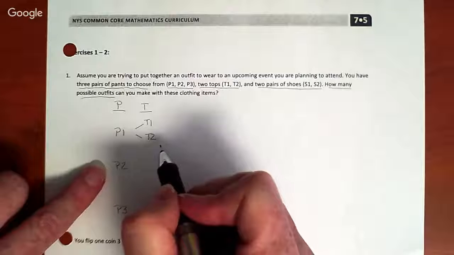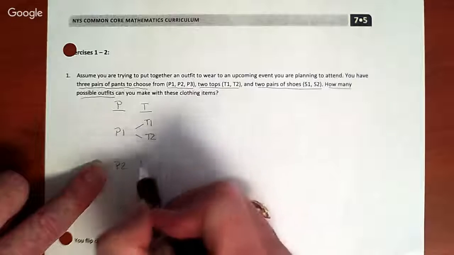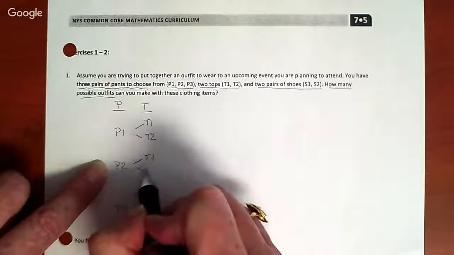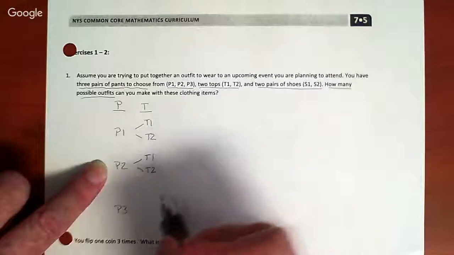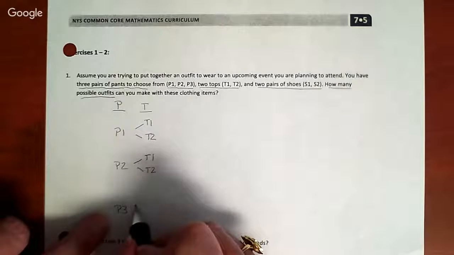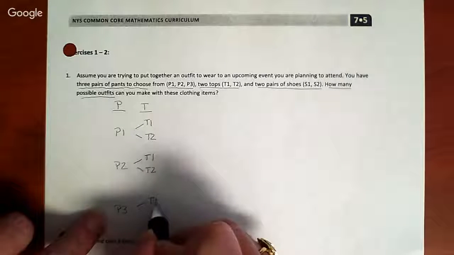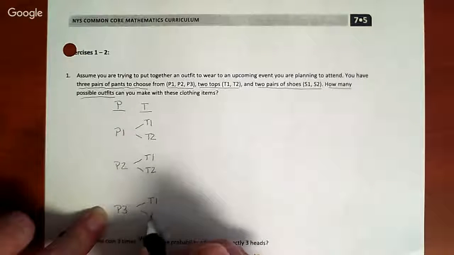Well, if I don't pick the first pair of pants, but I pick the second pair, I still have a choice of top 1 and top 2. If I don't pick the second pair, but I pick the third pair, I still have a choice of top 1 and top 2.